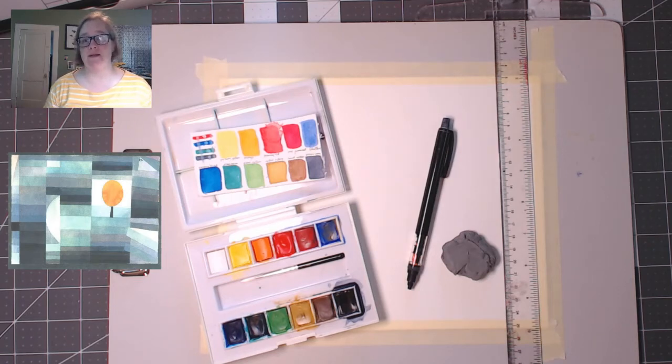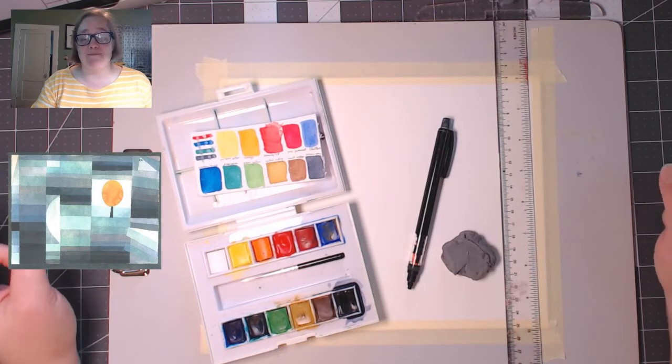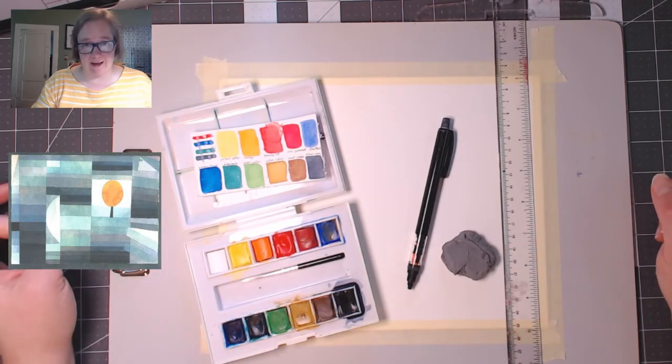Today we're going to make a painting by Paul Klee, who was born in 1879 and died in 1940. He had a pretty long life and he was involved in a lot of art movements. The specific one we're talking about today, and the painting you see on the screen, is titled Harbinger of Autumn. It's an example of a Bauhaus art style.